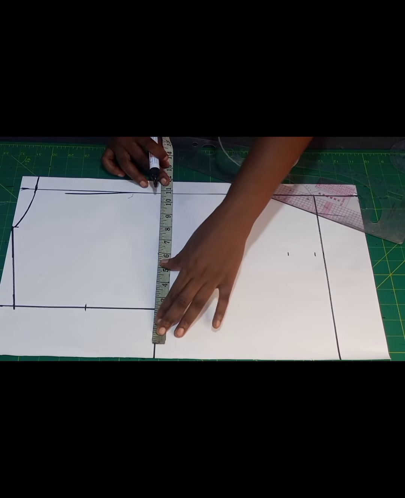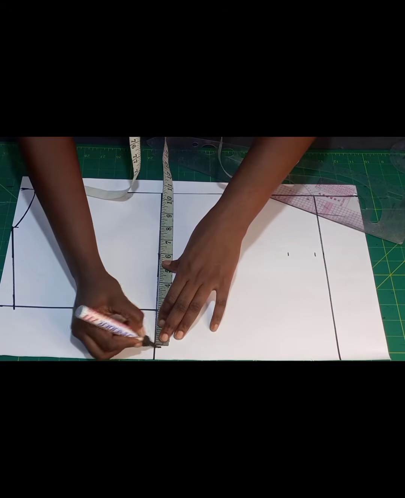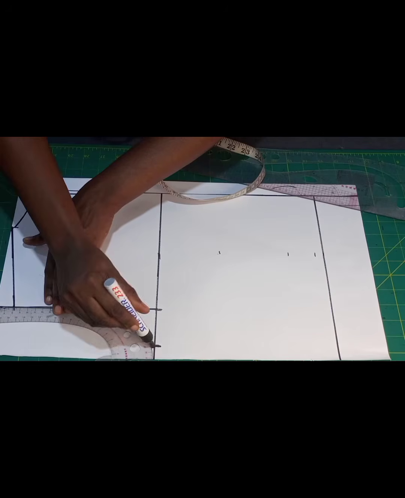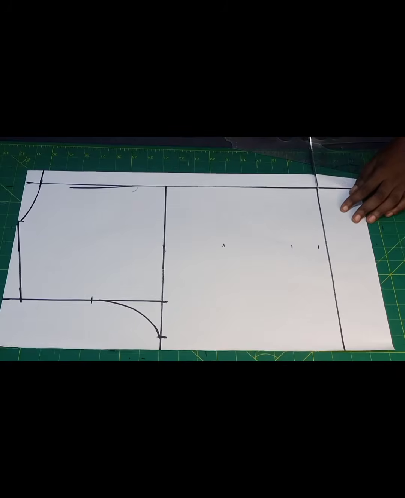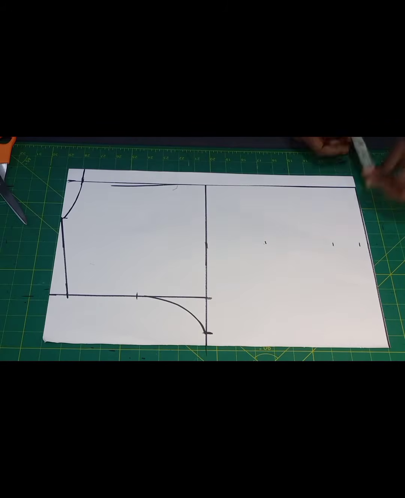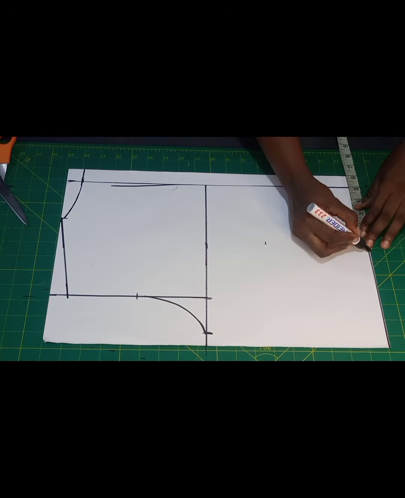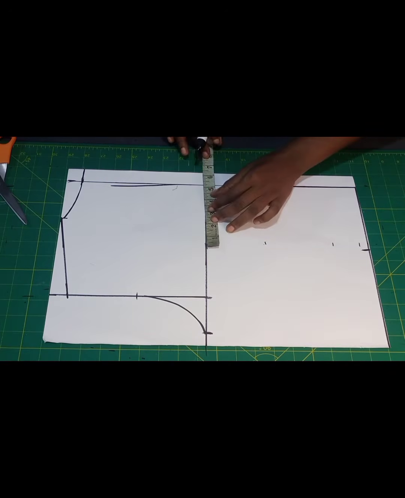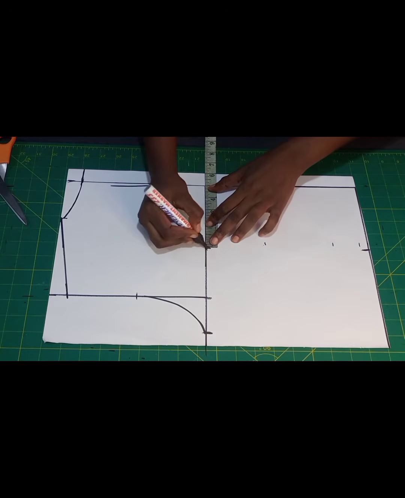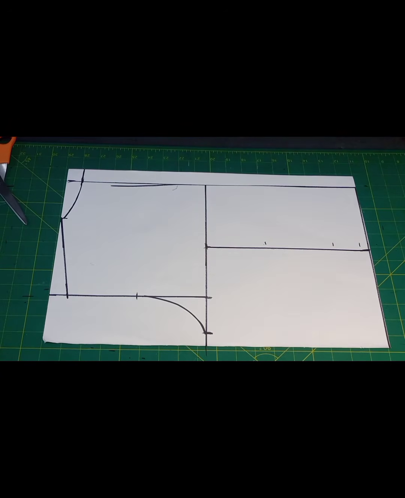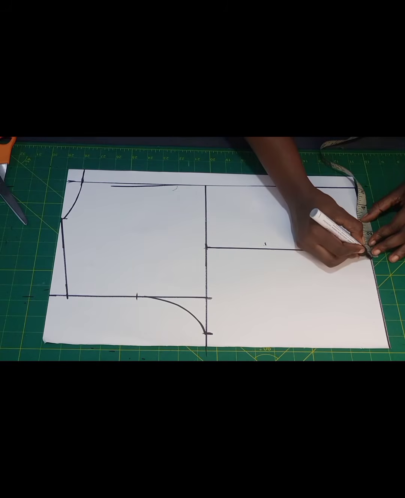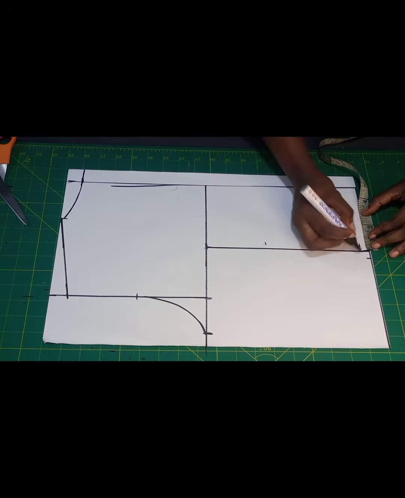The round bust is 10.75, so you indicate it. Use the same nipple to nipple measurement at the back. We use 5 inches for the front. Use the same 5 inches for the back. I'll use ½ inch on both sides for the dart intake.